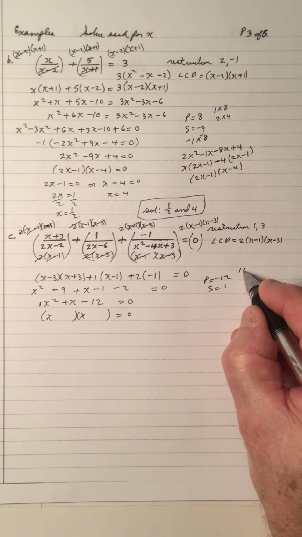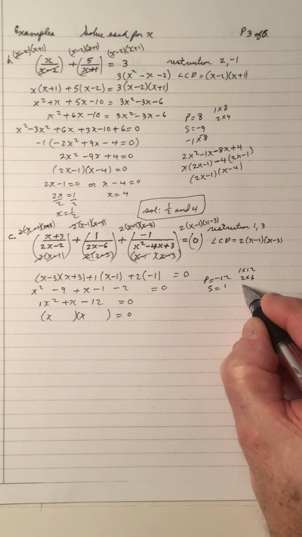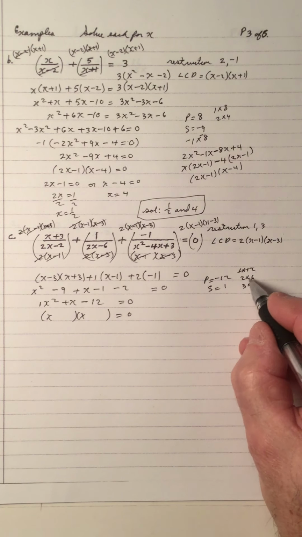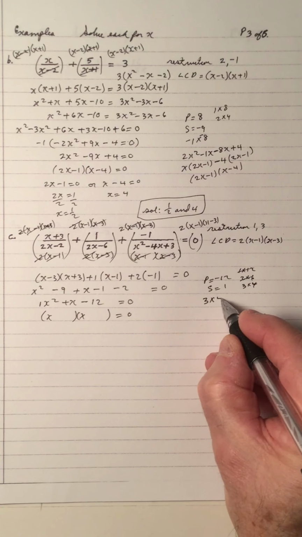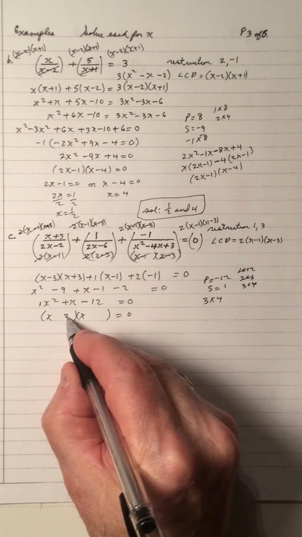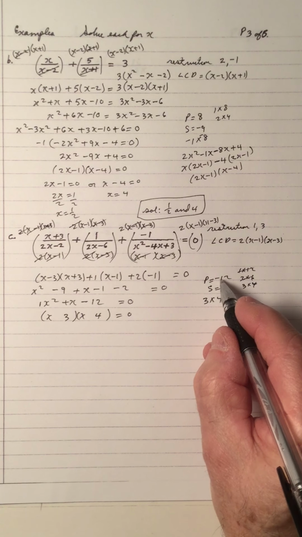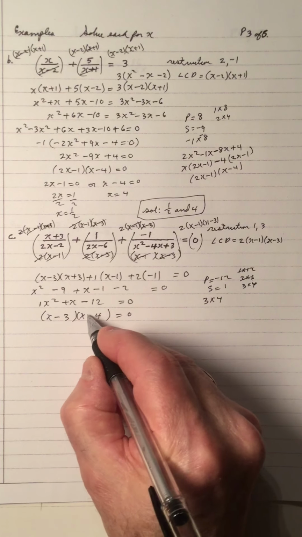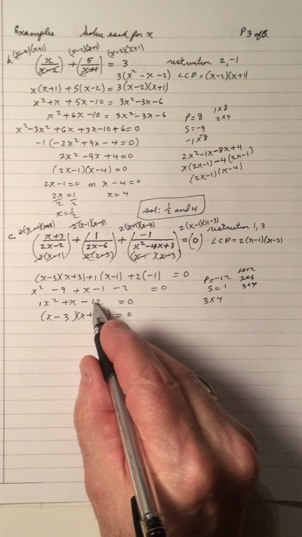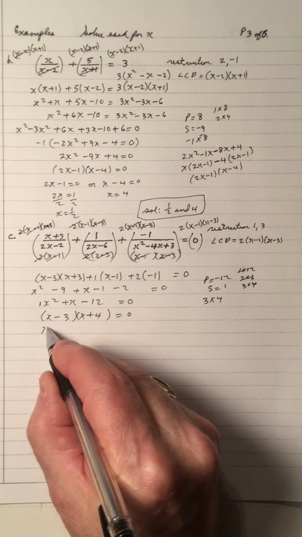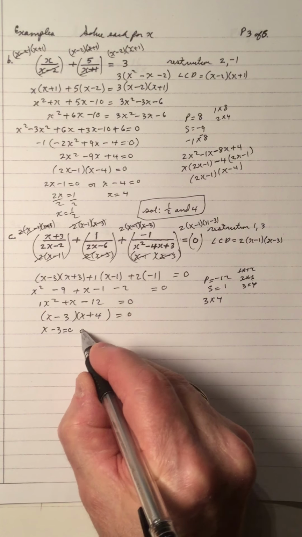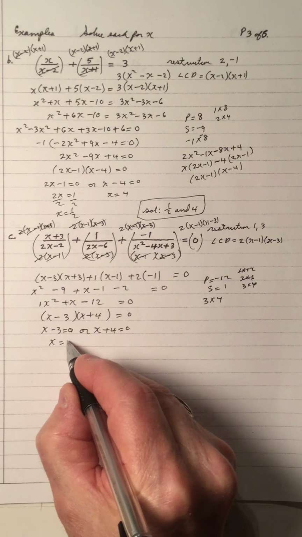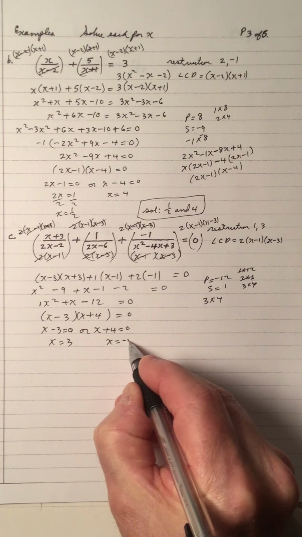So factors of 12 are 1 and 12, 2 and 6, 3 and 4. Which factors give you a 1? 12 and 1, no. 2 and 6, no. 3 and 4, yes. We're multiplying to get a negative 12, so we have to have a plus and a minus. So it's a minus 3 and a plus 4, because when you multiply, you get negative 12, add, you get plus 1. So x minus 3 is equal to 0, or x plus 4 is equal to 0. X is 3, or x is negative 4.